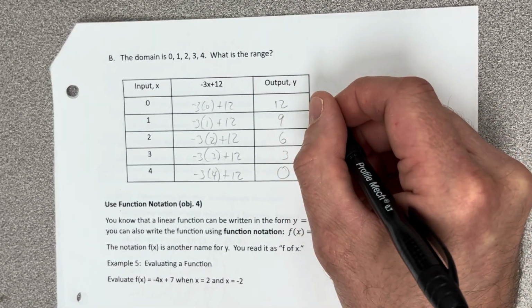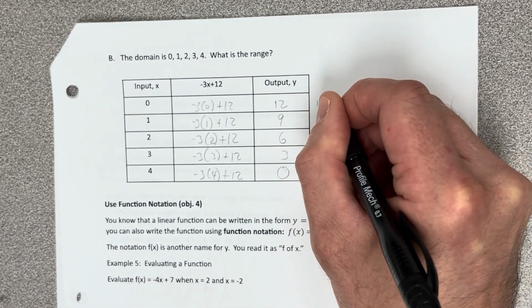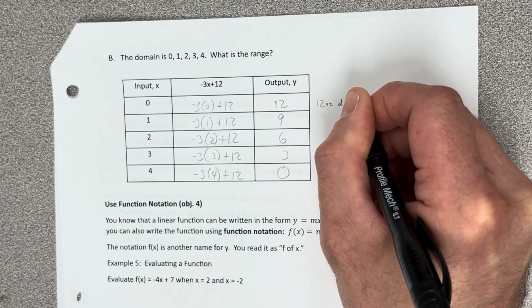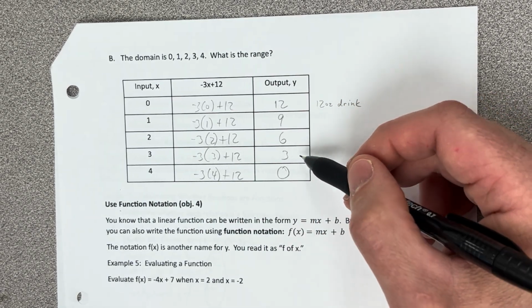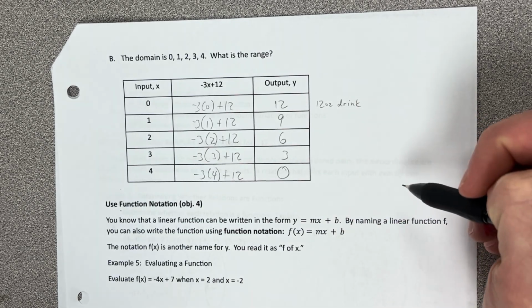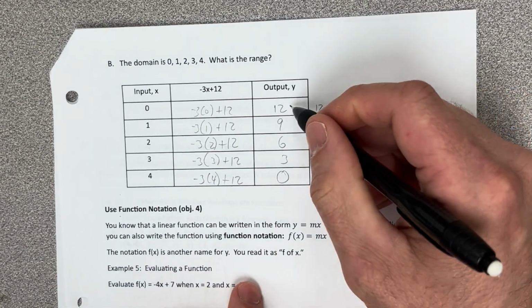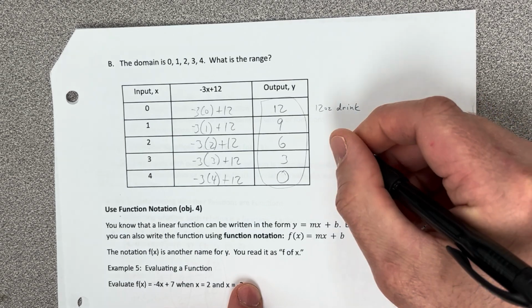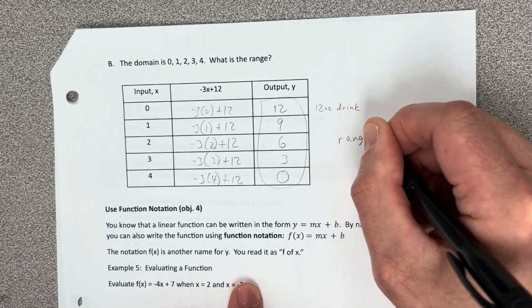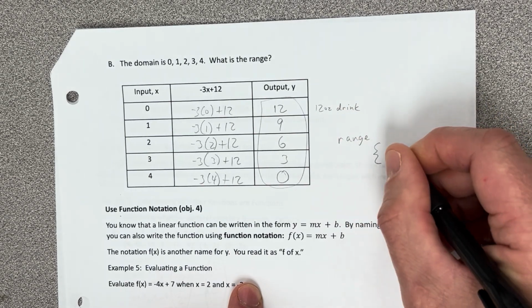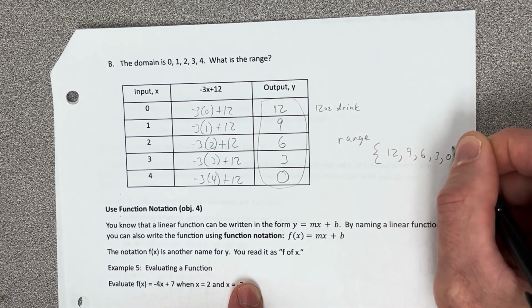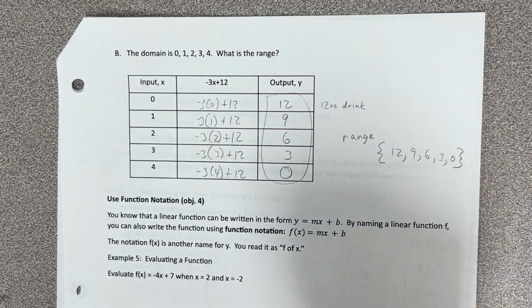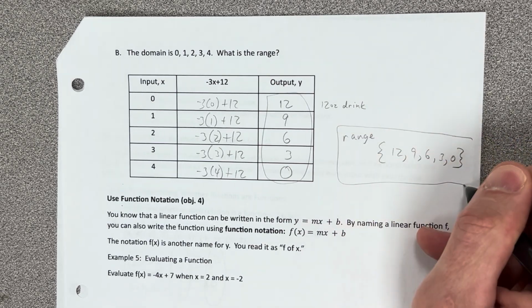So, yep. It was a 12-ounce drink. That's where you start. You got your 12-ounce drink. You haven't taken a gulp yet. Then you take a gulp, another gulp, another gulp, another gulp. By the 4th gulp, you've finished it off. And so our range is this right here. Our range is going to be the set of 12, 9, 6, 3, and 0. And that's it. Yep, that's our range.